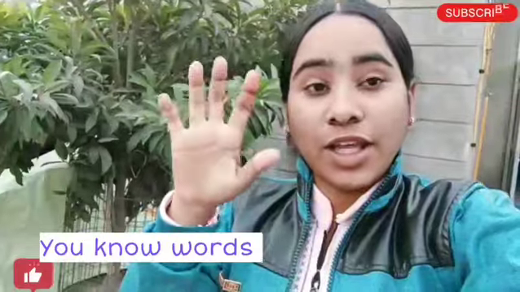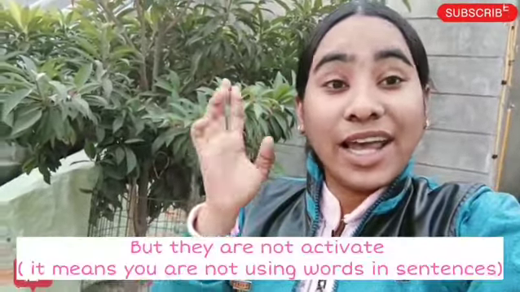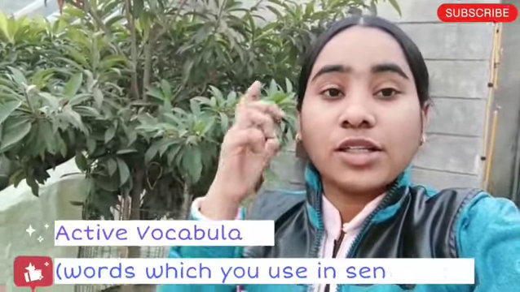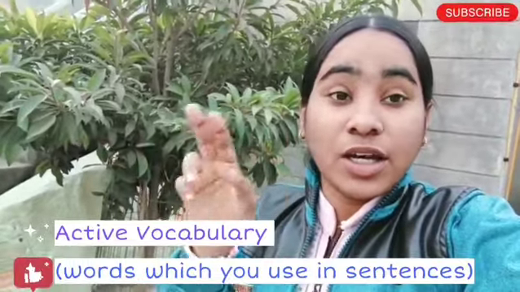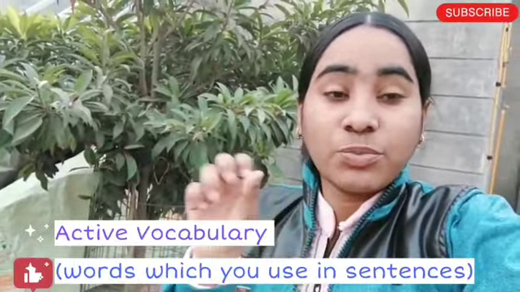The first thing: there are many words which are in your mind, okay, but they are not activated. Now let me tell you what is active vocabulary and what is passive vocabulary. Active vocabulary is the kind of words which we use on a daily basis for structuring sentences, for making sentences.